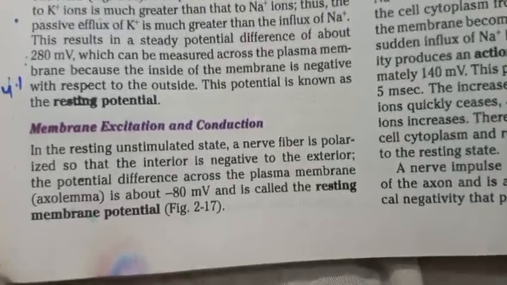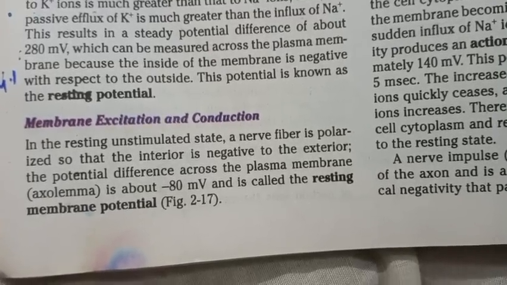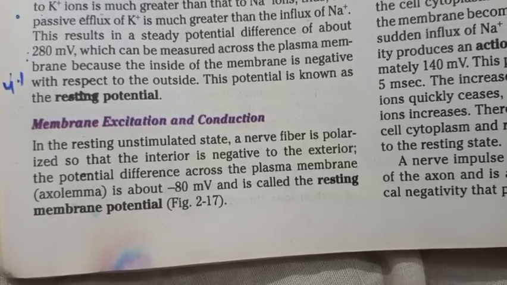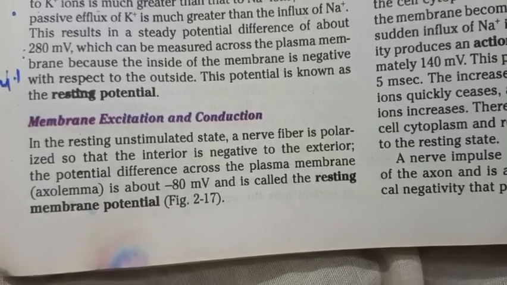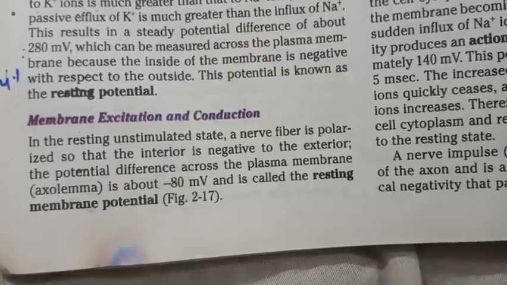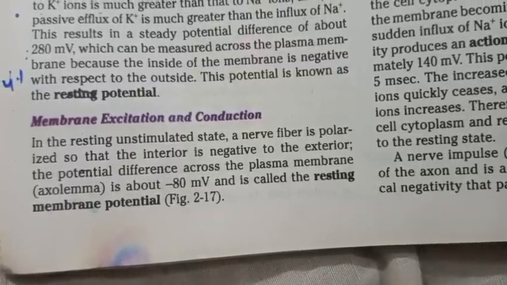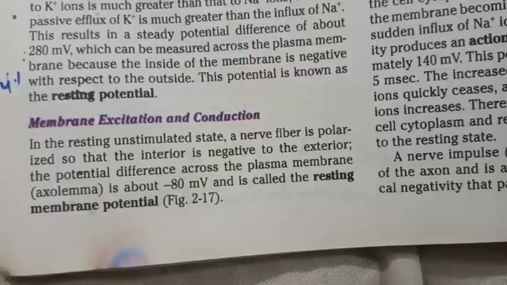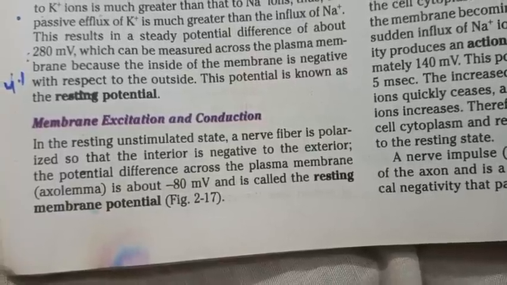Today we are talking about membrane excitation and conduction. In the resting unstimulated state, a nerve fiber is polarized so that the interior is negative to the exterior. The potential difference across the plasma membrane, which is known as the axolemma, is about -80 mV and is called the resting membrane potential.